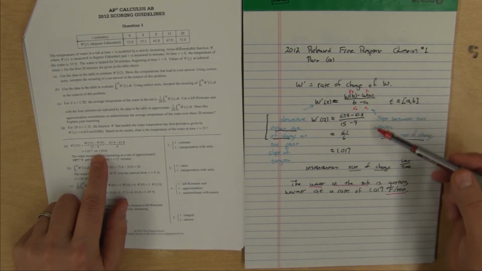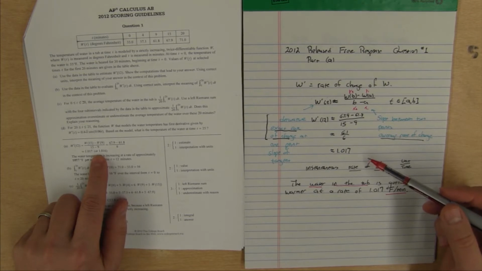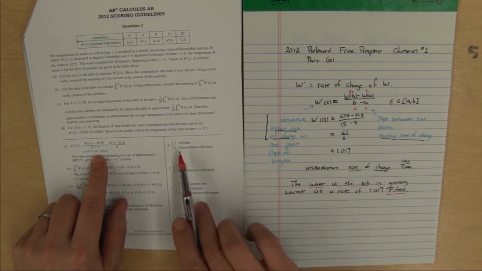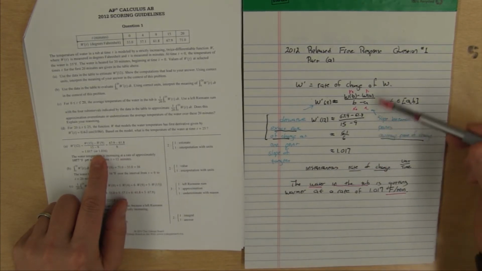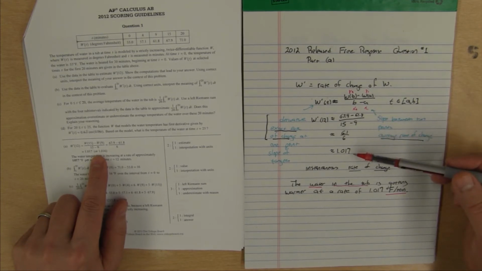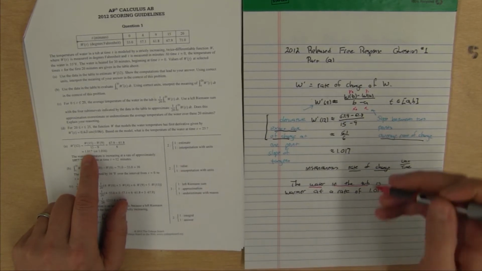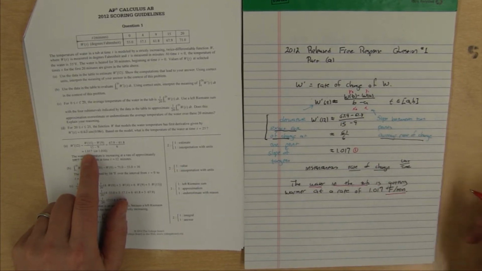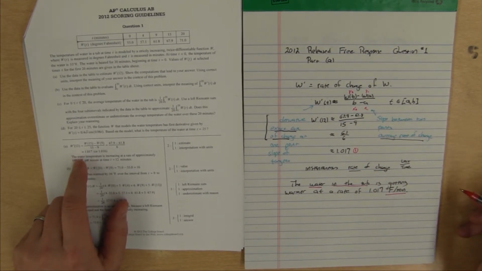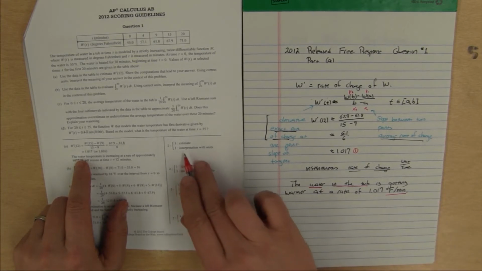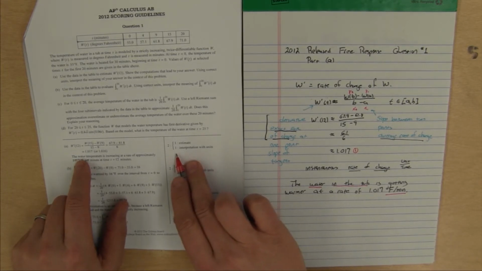Now we need to have shown our work to get that point. However, notice that you don't get points for your work. So I could have a mistake in my work and come up with the right answer, and that would be very lucky, but I got the estimate right, I get the point. So I've got 1 point right there. Then it says interpretation with units. That's our next point. Remember what it said?